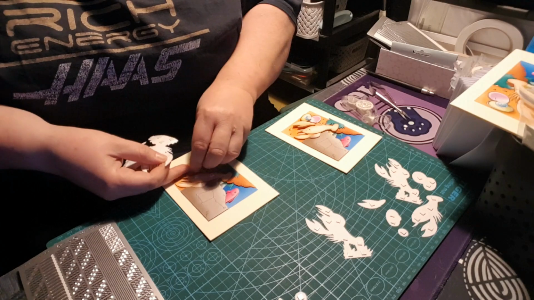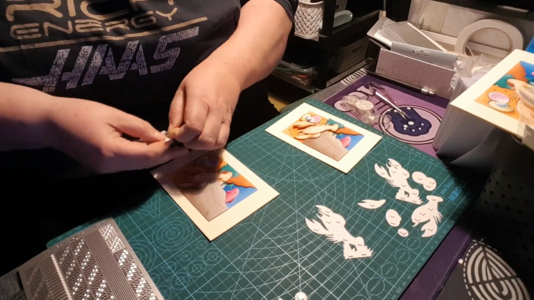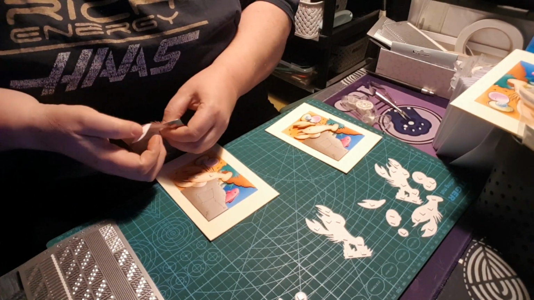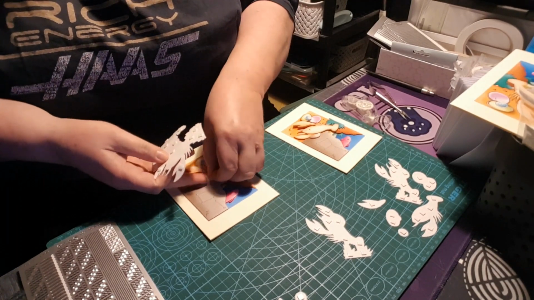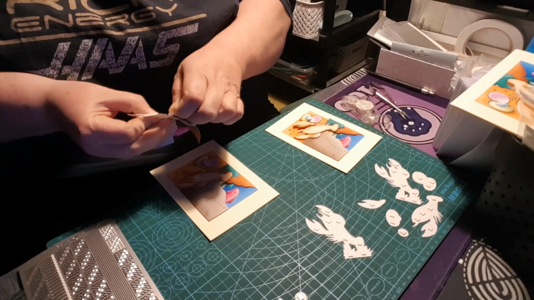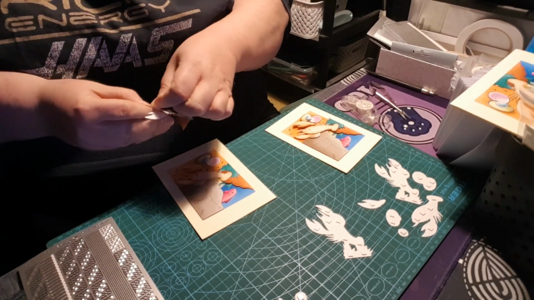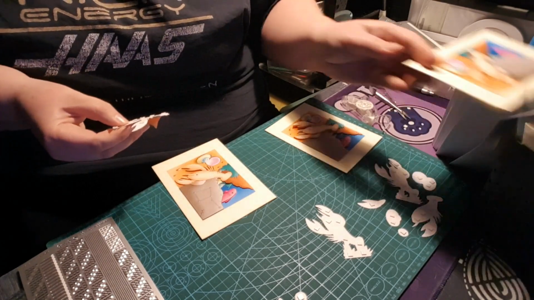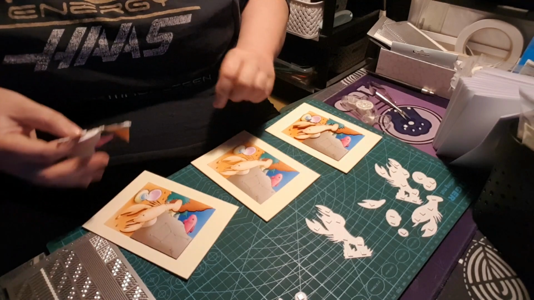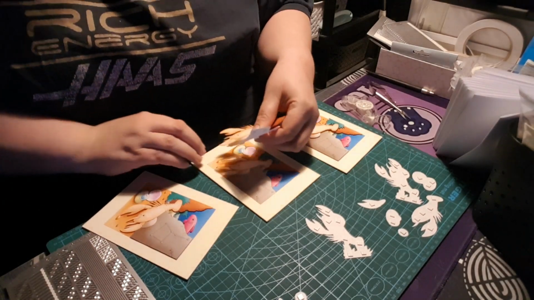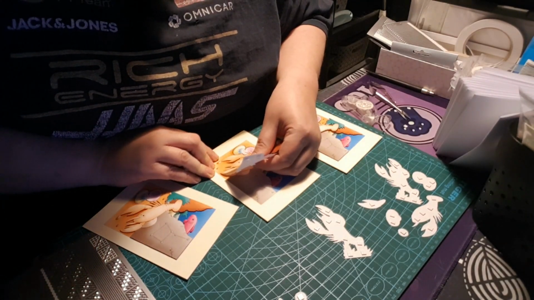Okay. Can you see what I mean when I'm not concentrating? That should have been on this one. And now it's so bent that I'm not sure I can put it down correctly.